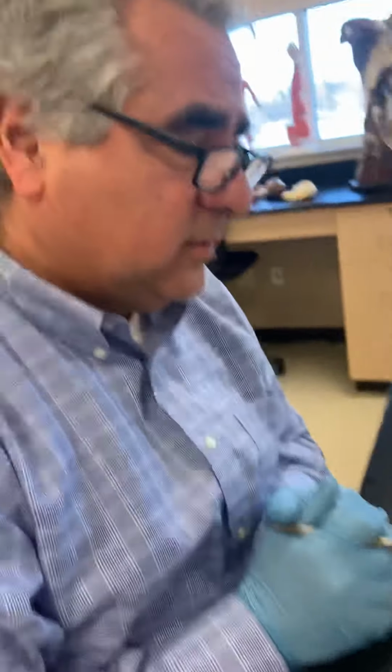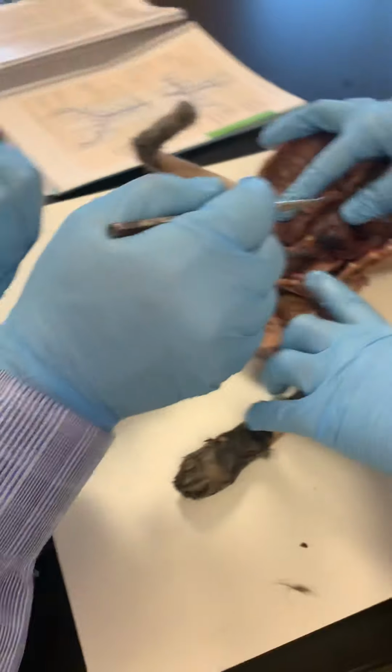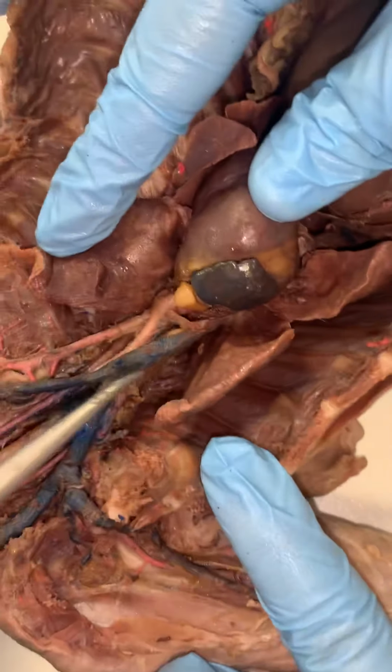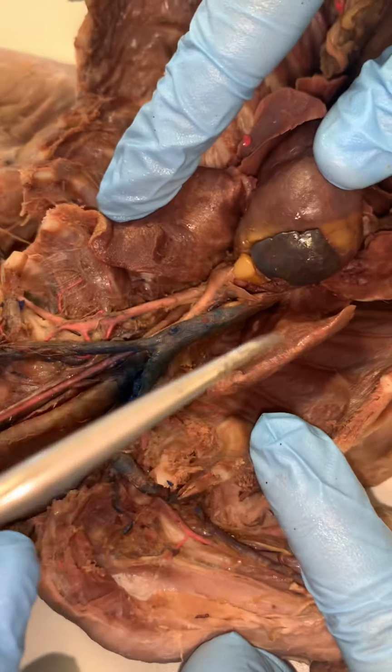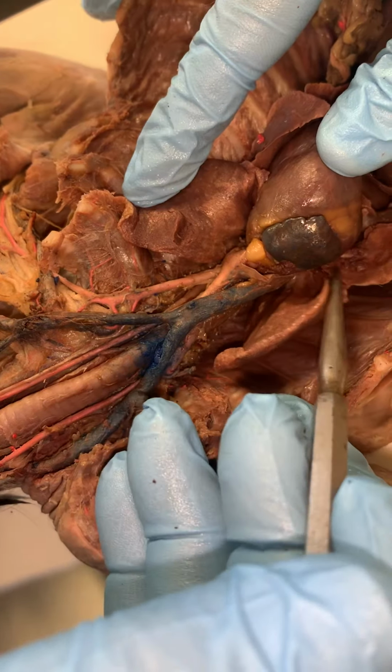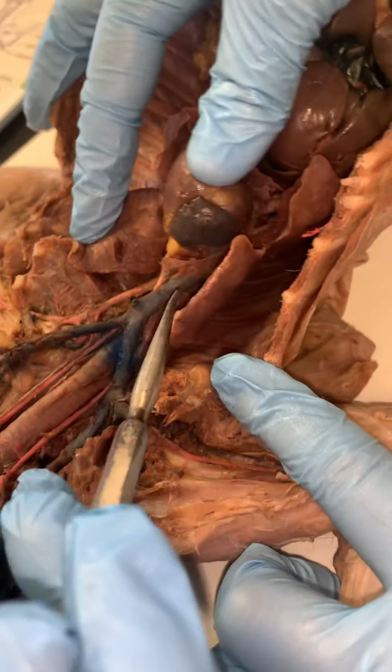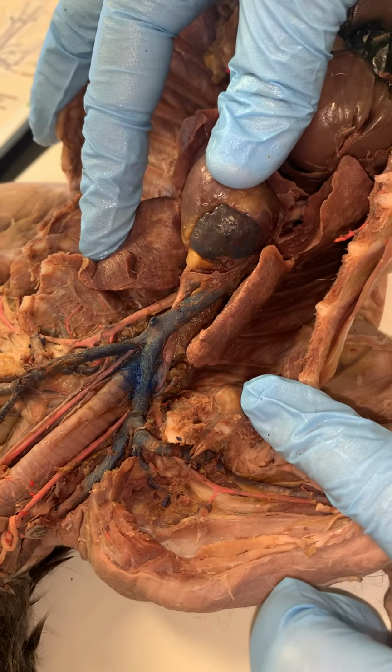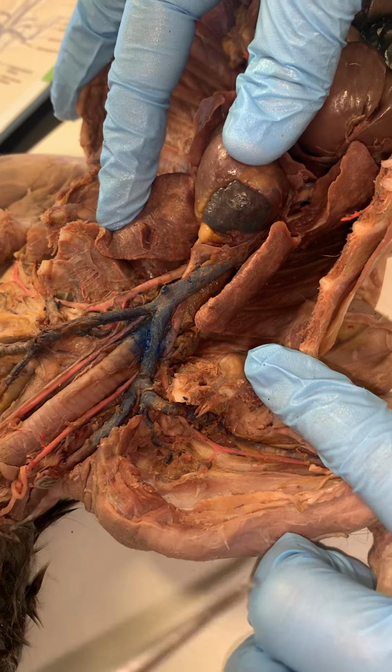Okay, this is part 2, venous return. So the goal in the venous return is we're trying to get blood back to the right atrium, back behind here, draining the upper extremities and the head and the neck area.